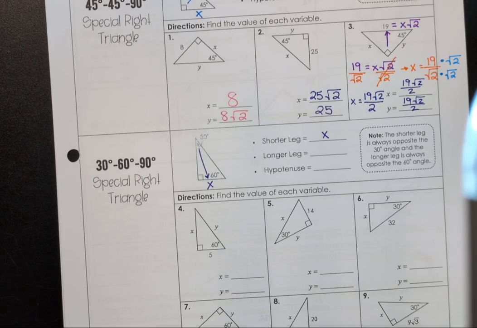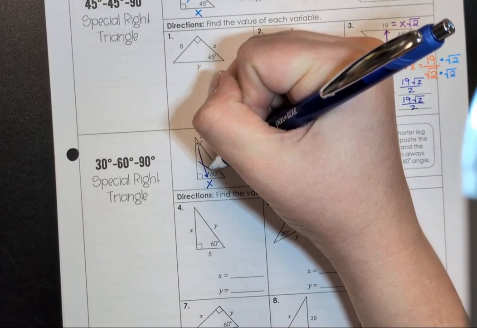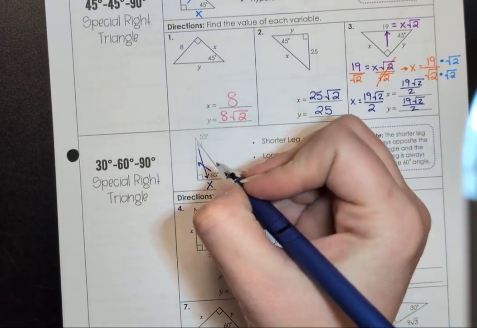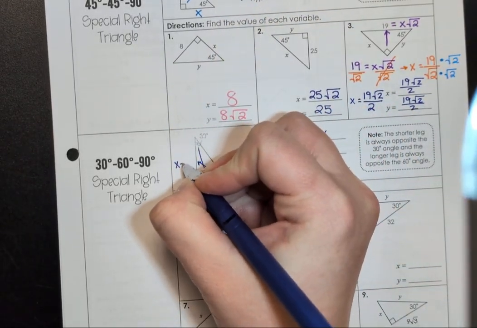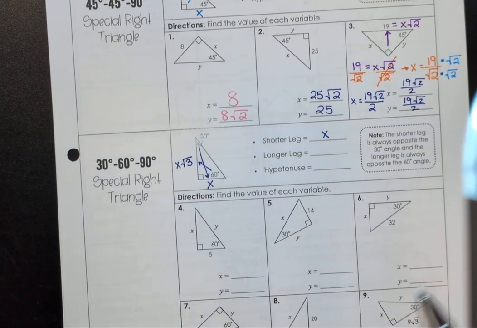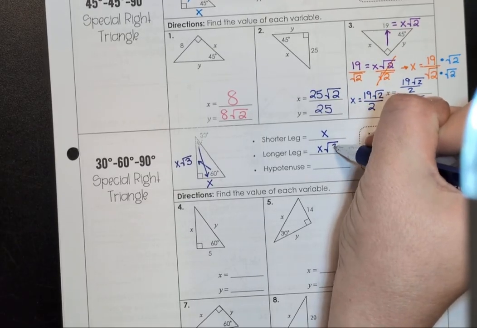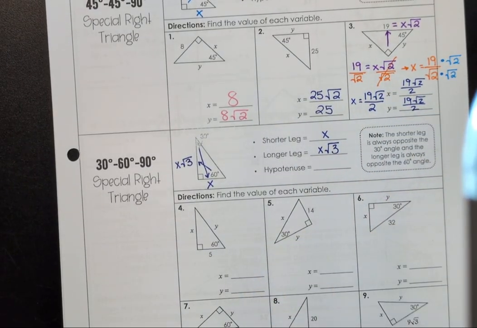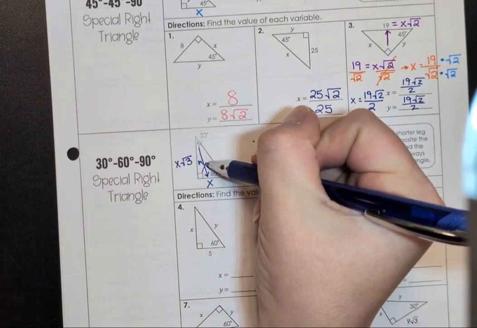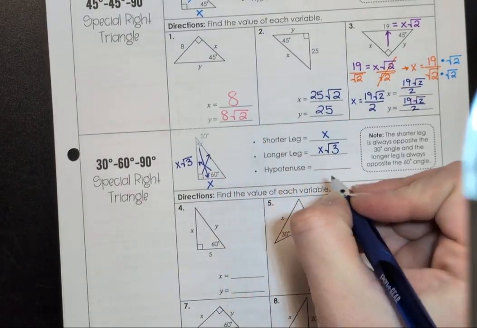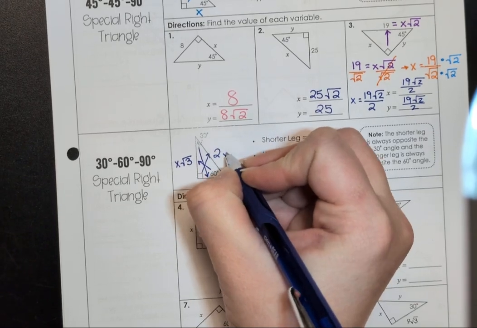Across from my 60 is going to be the other leg. This is another leg, and this is going to be x square root of 3, because there's 3 angles. And then, do you see the 90 degree? Guess what's across from that? The hypotenuse, yes. It's going to be 2x.